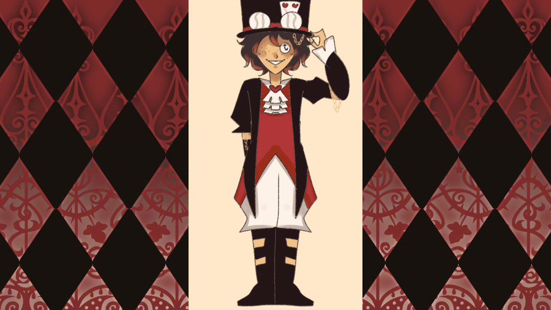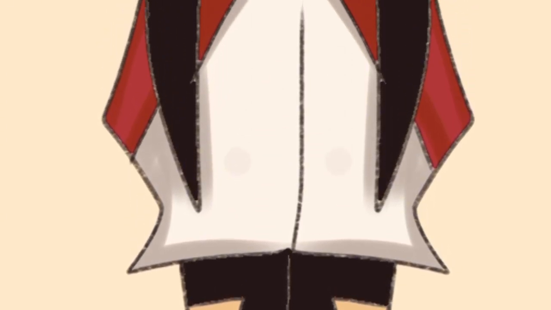He likes to work on stuff. He likes to work on mechanical things. And his hat is made by his father. Obviously, he has a little card in there and little goggles, which you just pull down.